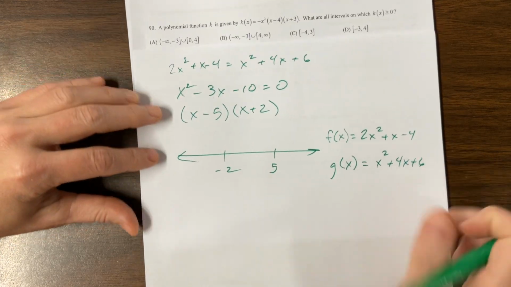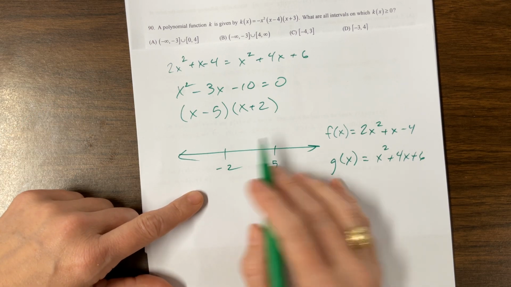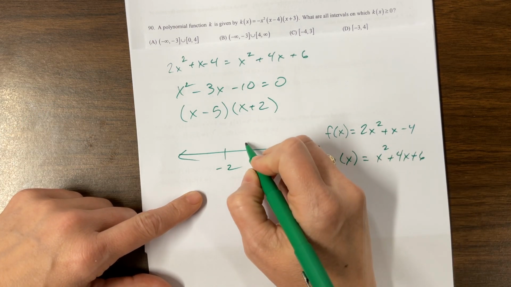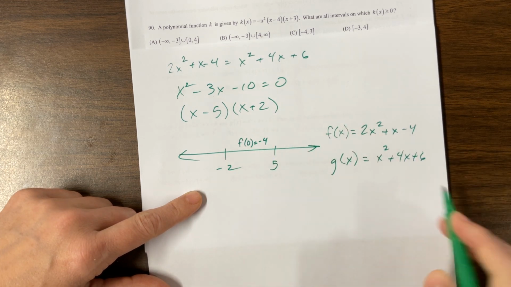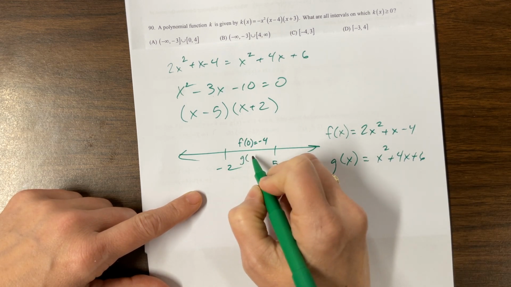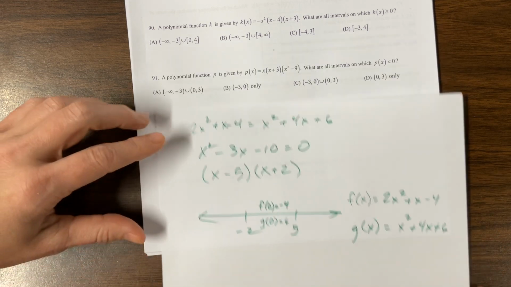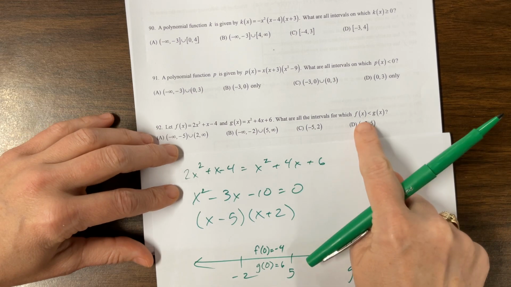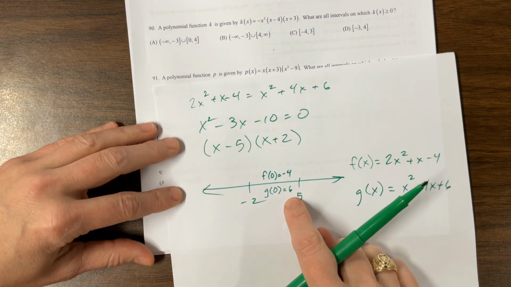Okay, so what I'm going to do is figure out, what's f of 0? Maybe I'll write the f of 0 above the line. When I plug in 0, I get negative 4, so f of 0 equals negative 4, and g of 0 equals a positive 6. So what were we trying to do? We were trying to figure out when f is less than g. Well, on that interval, f is less than g.